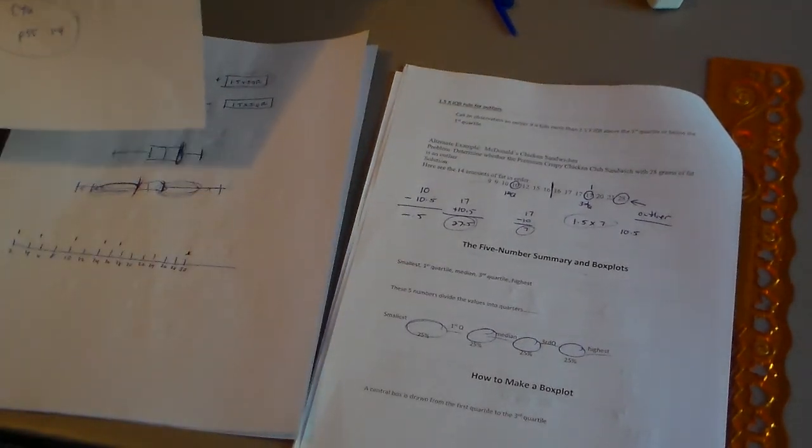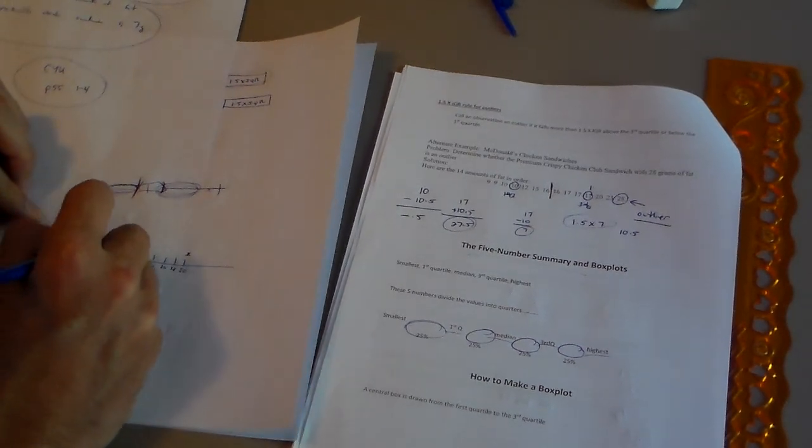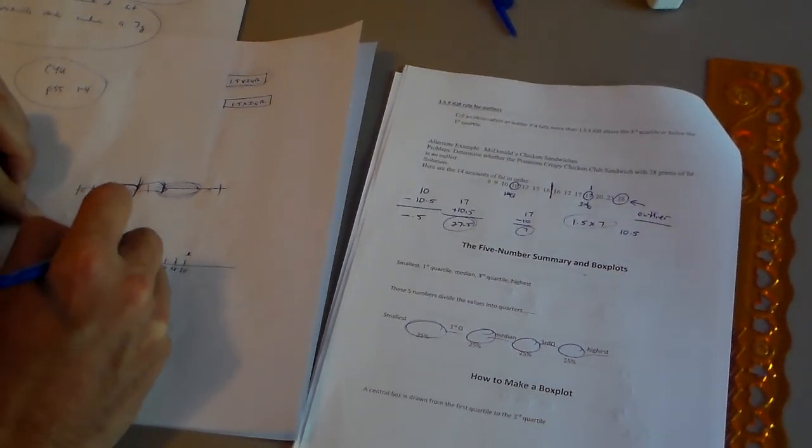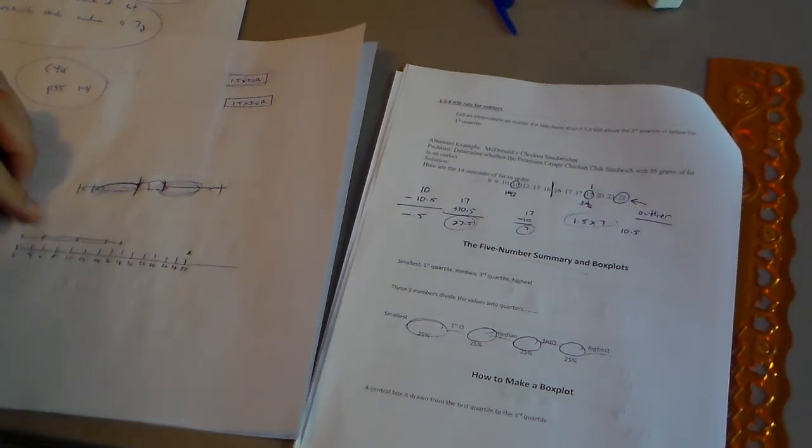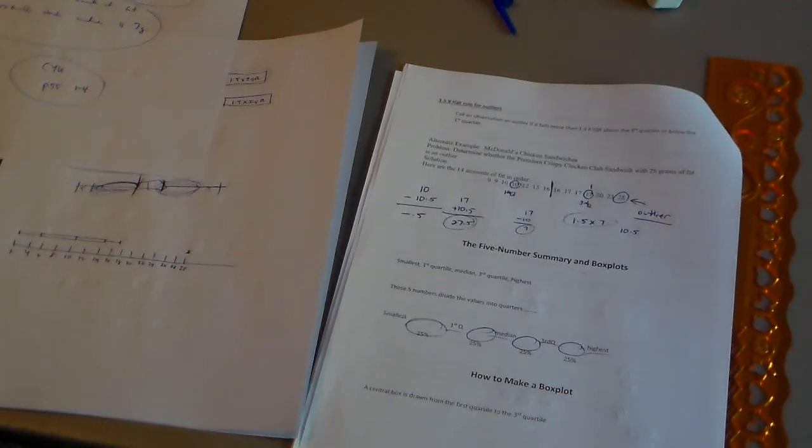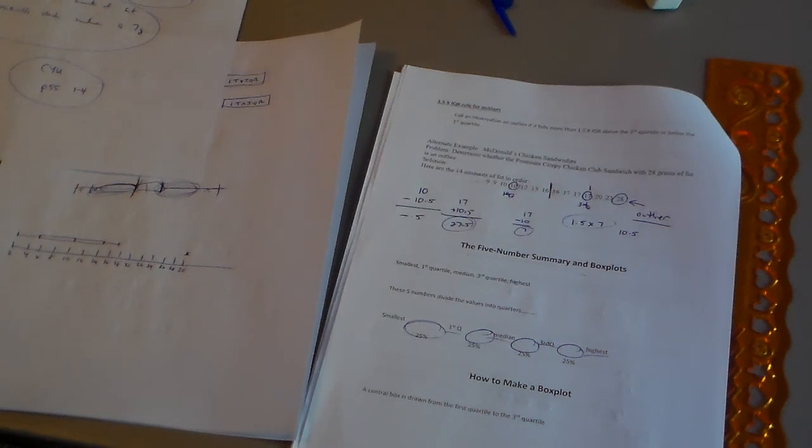So we make a box around the center 3 values. Kind of like your IQR, the box goes, and then this is a whisker, and this is a whisker. And there is your box plot. Okay, that's how to make a box plot.